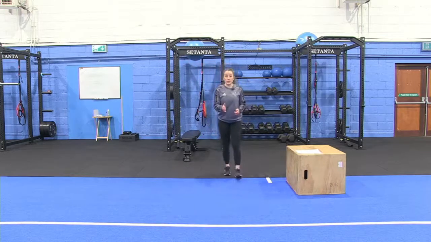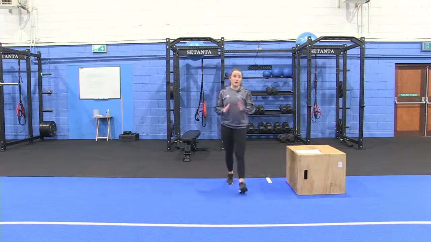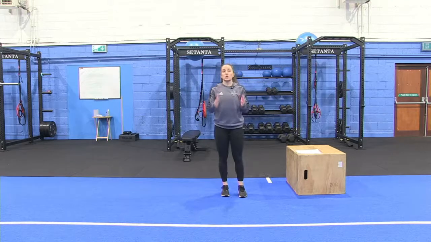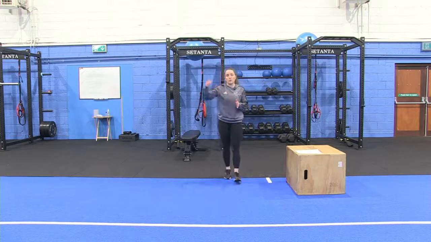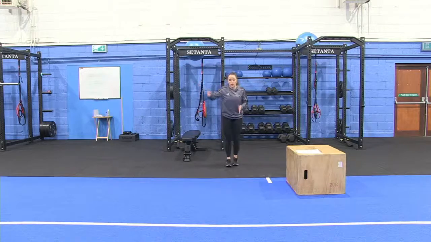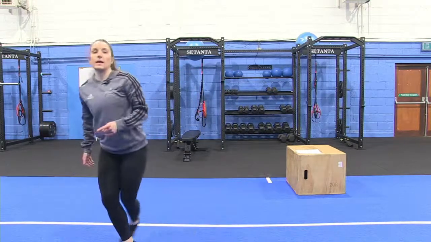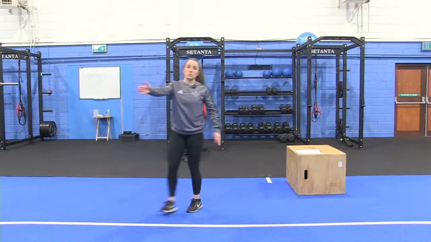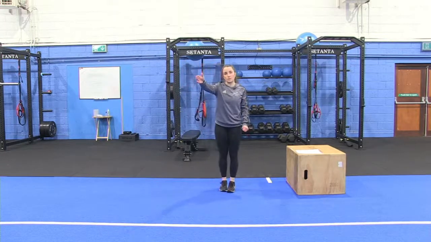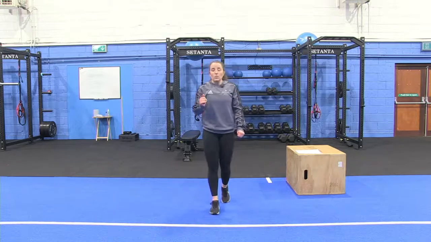On that drill, we're working on acceleration, and we're working on cutting, and we're working on choice reaction. You can see now we've got building blocks moving forward. So accelerate forward, yellow, plant, cut, and accelerate out to my yellow cone that might be 5 or 10 meters away.